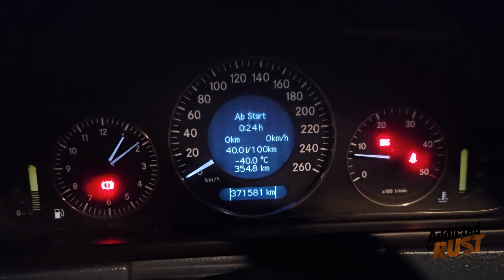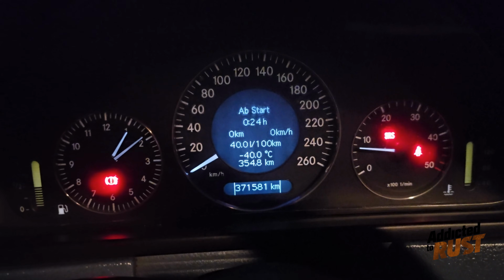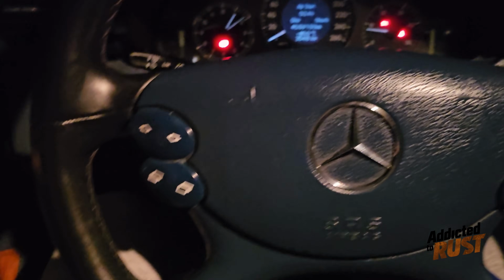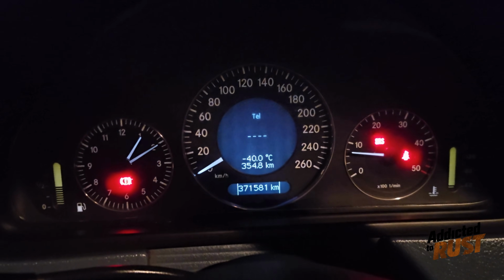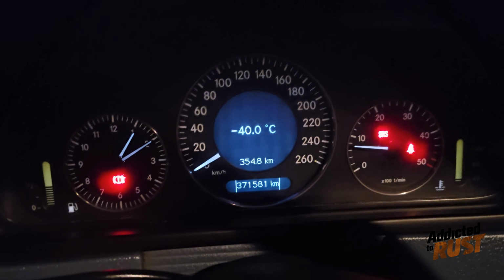Small tutorial: how to adjust your language settings on Mercedes CLK 209. Let's start by clicking this button on the steering wheel, and this will go over the menu, telephone, outside temperature.